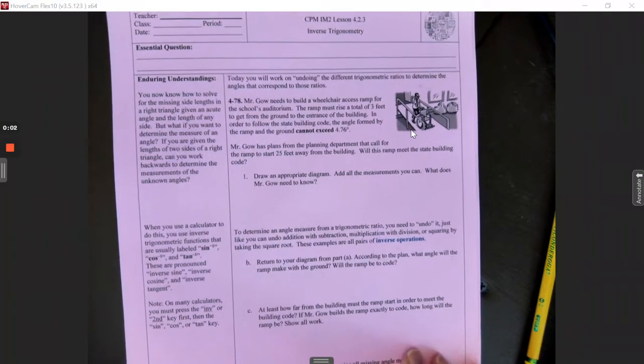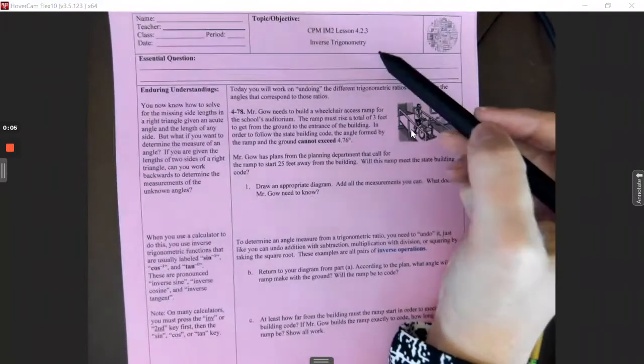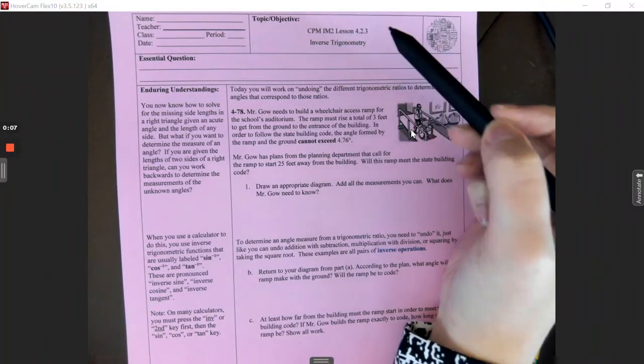Welcome. This is Math 2, lesson 423. We're going to be talking about inverse trig and how to do it. So, as of now, we know how to do different things.